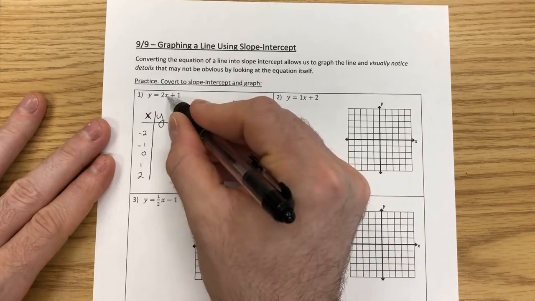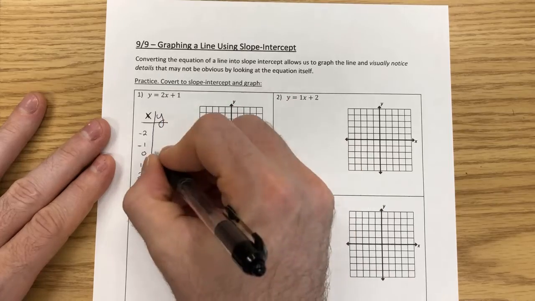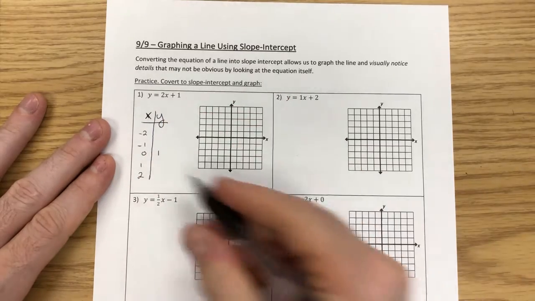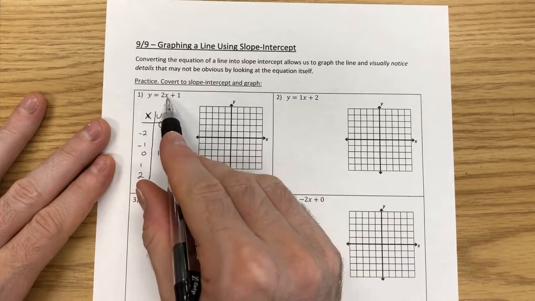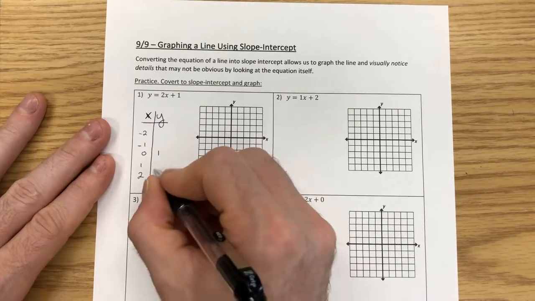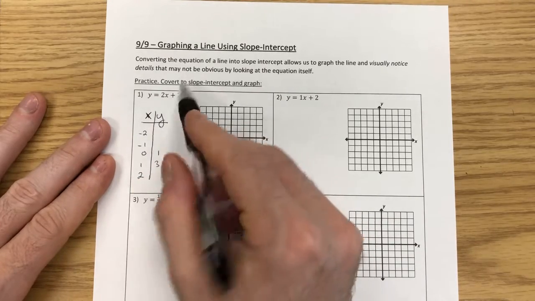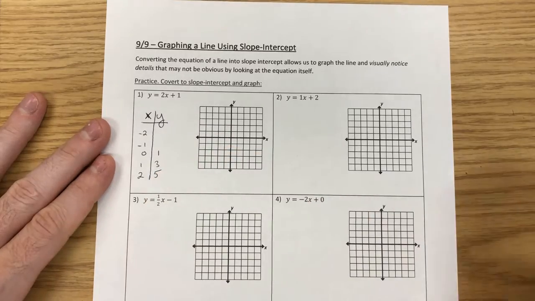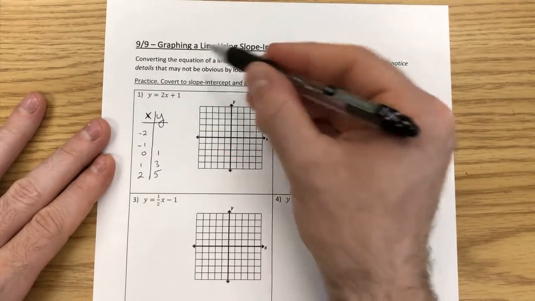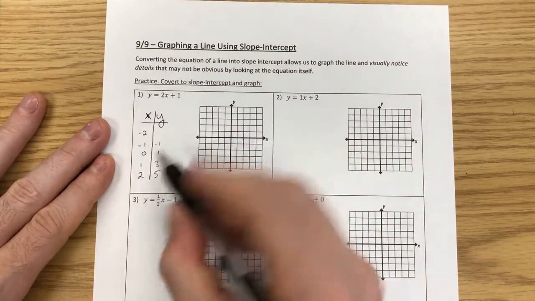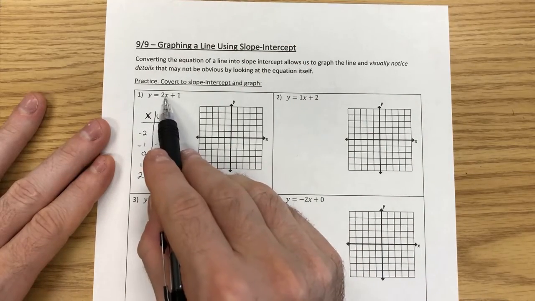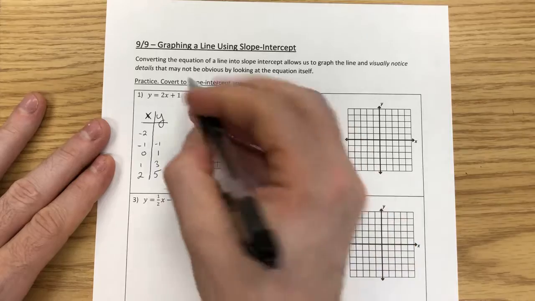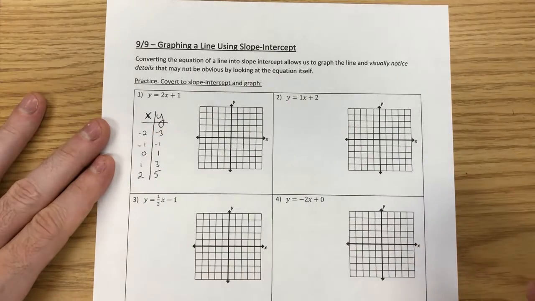So if I plug in 0, 0 times 2 is 0, plus 1 is 1. And I'm going to plug in some other points. If I plug in 1, I get 2 plus 1 is 3. If I plug in 2, I get 4 plus 1 is 5. And if I plug in the negative values, I'm going to get a negative 1. If I plug in a negative 2, I get negative 4 plus 1 is negative 3. So I get those aspects.